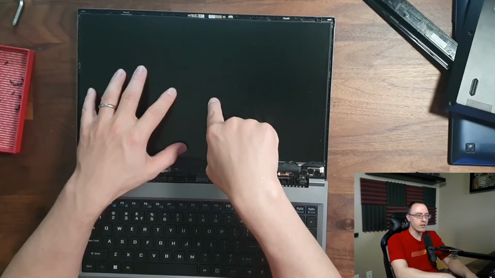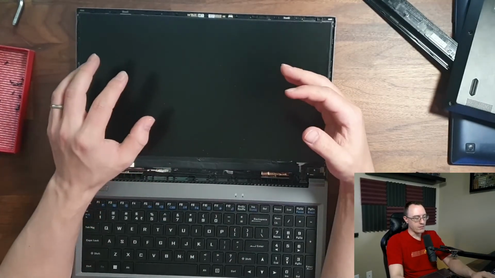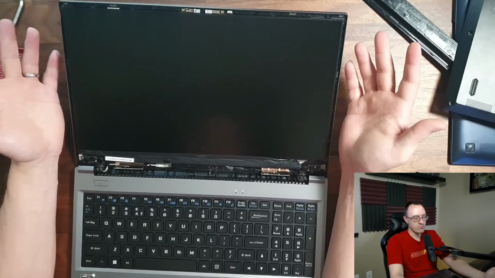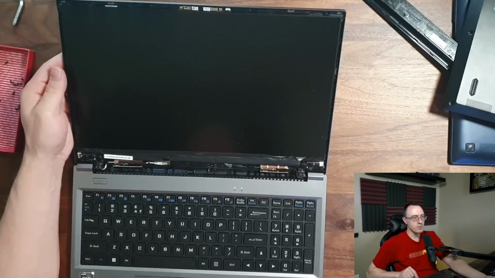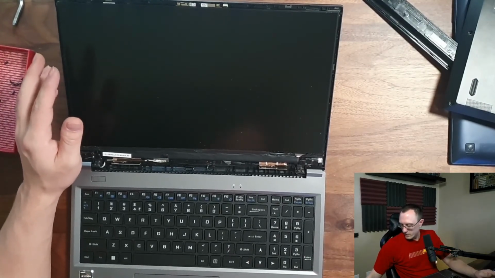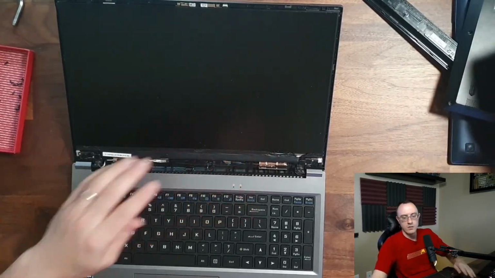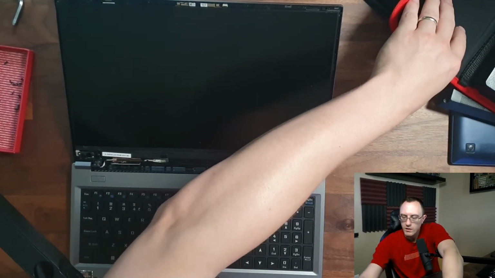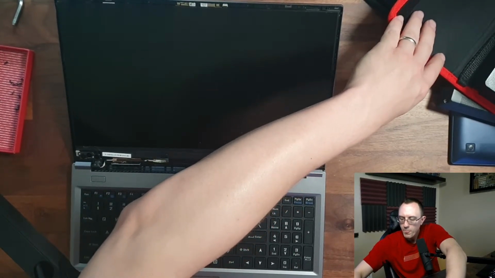We'll find the part on eBay. I'll eventually think of buying the part on eBay and then, you know, kind of going from there. But the part should be 70 bucks or so, maybe a little bit less. This is just a 1080p full HD display, so it's nothing too fancy. So let's see what I've got. Trying to keep things organized here. Let's see what we got.